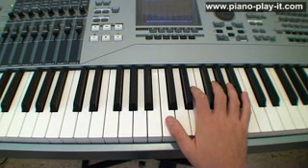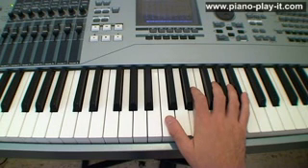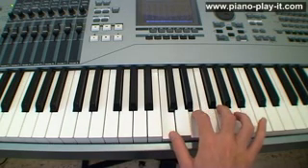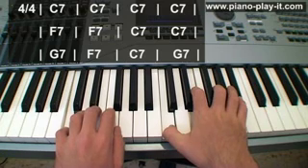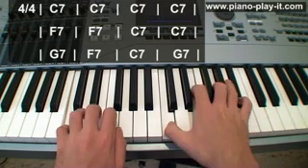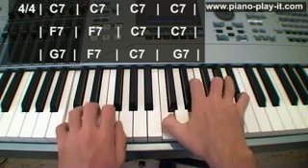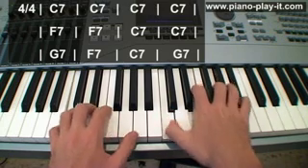So what I'm going to do right now is play again the 12-bar blues, but this time I'm going to add the 7th note to each of the chords. So instead of playing C, E, G, I'm going to play C, E, G, B flat. We've got 4 times, so one more time.